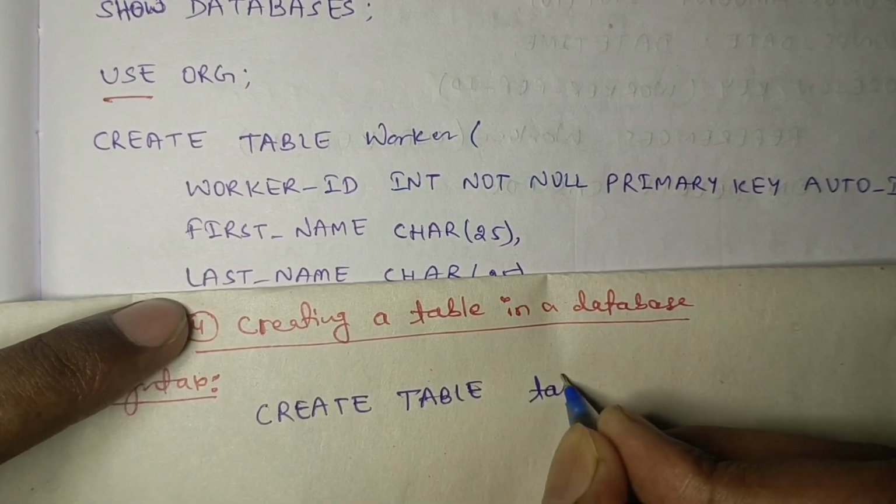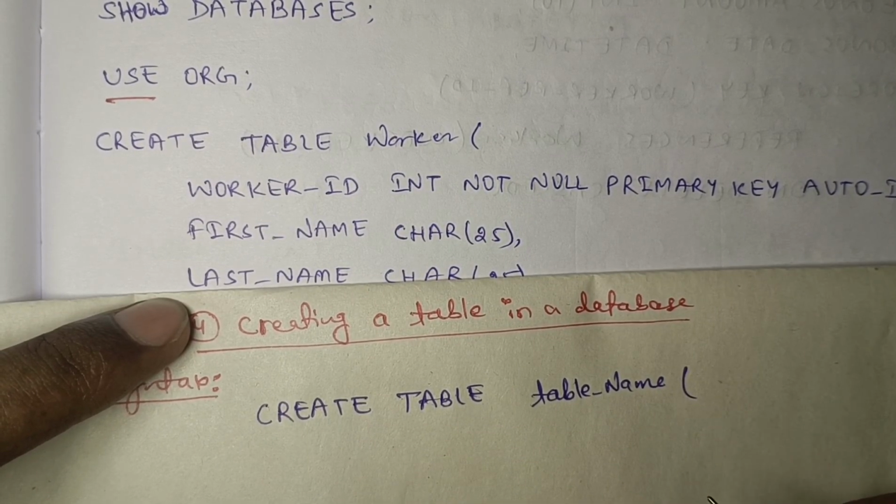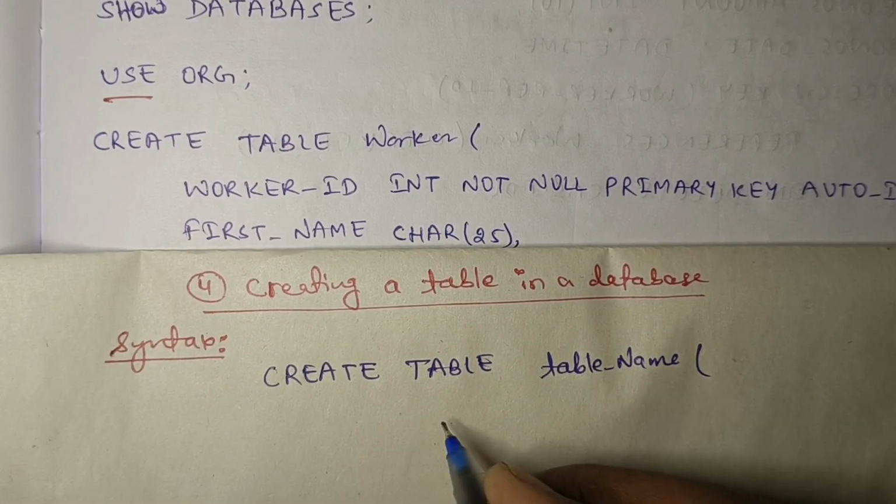So I write here table name. After that, parentheses will open, and we specify our column names inside the parentheses.